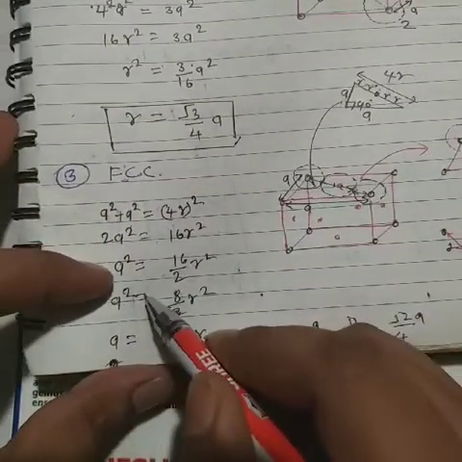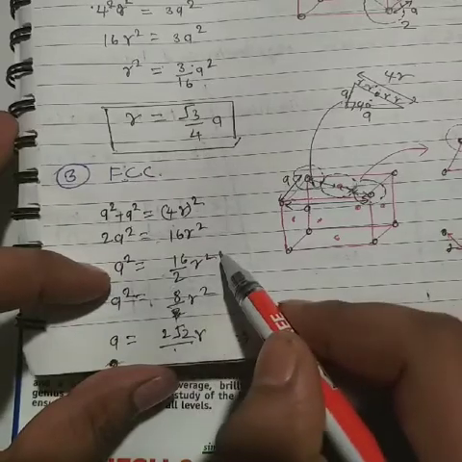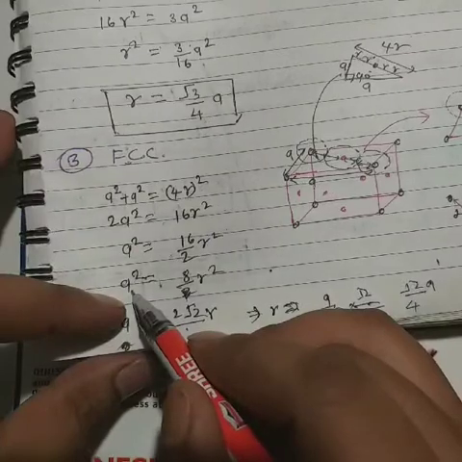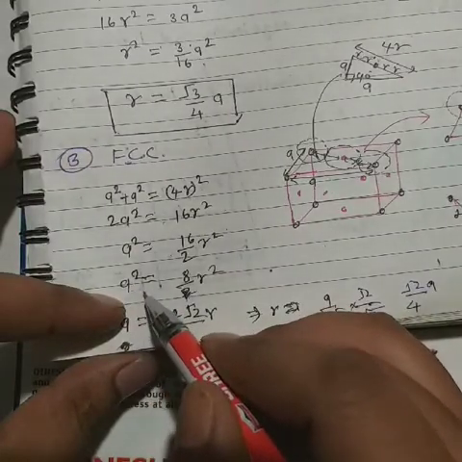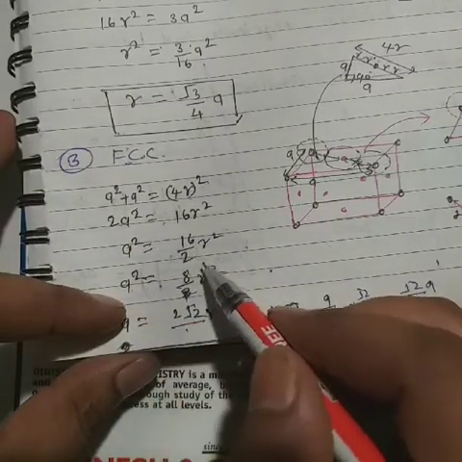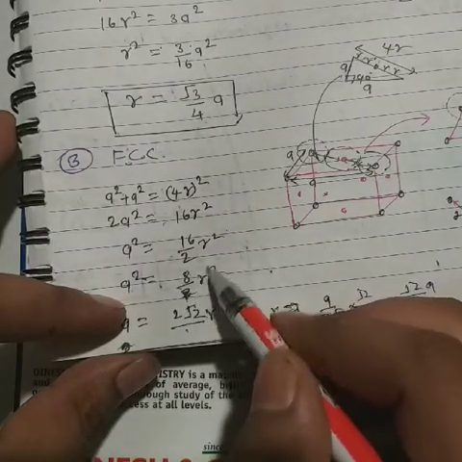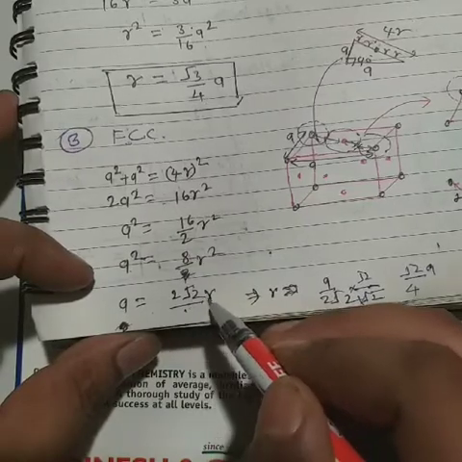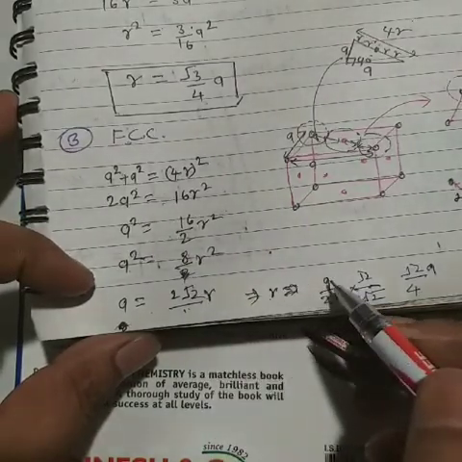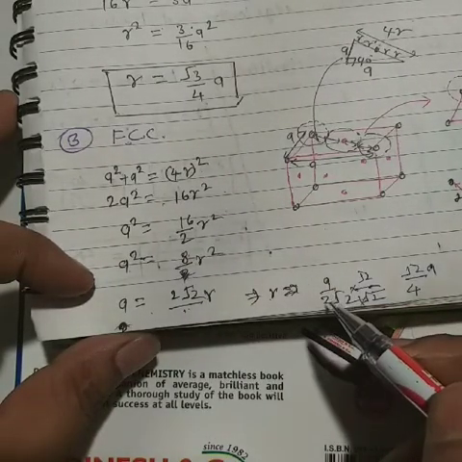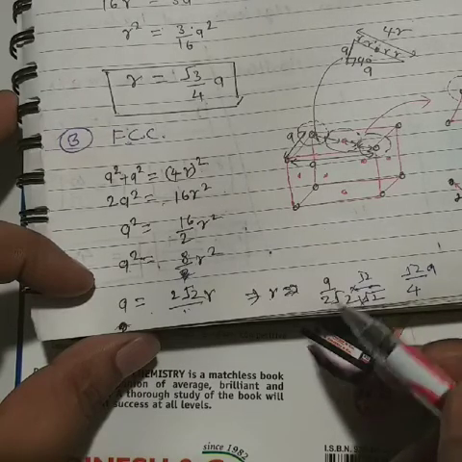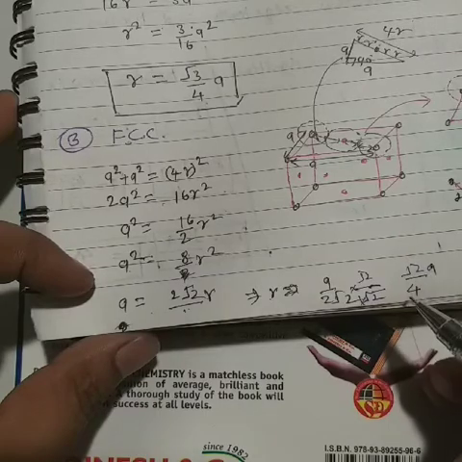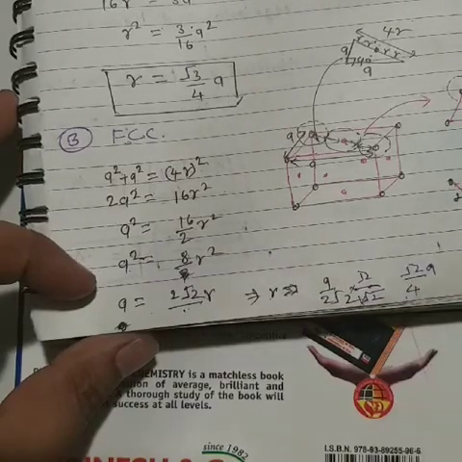Now a square equals 16 by 2 R square. That means a square equals 8R square. Now finally we get a equals 2 under root 2 R, or R equals a by 2 under root 2, that means finally we get R equals under root 2 a upon 4.